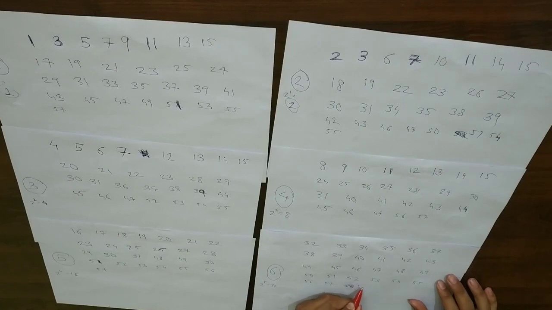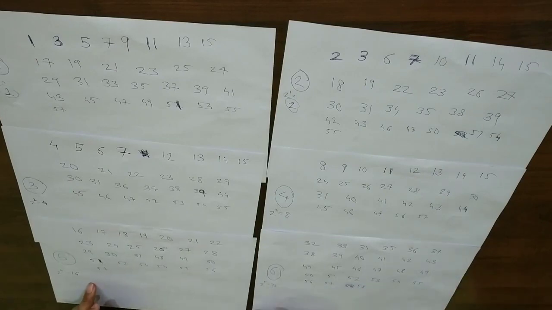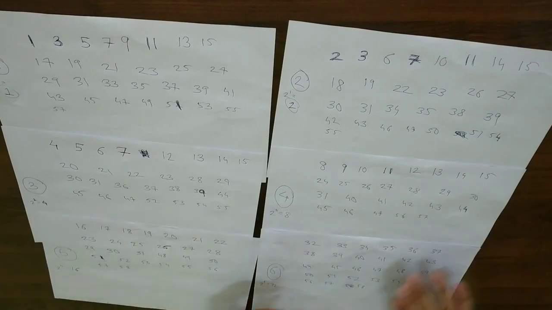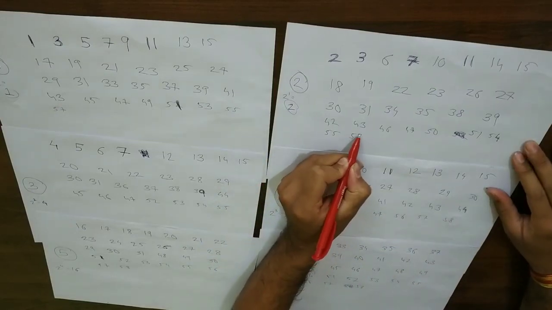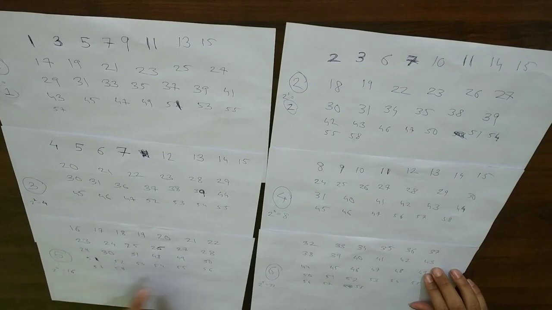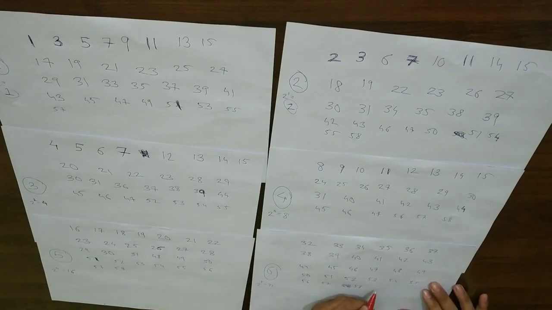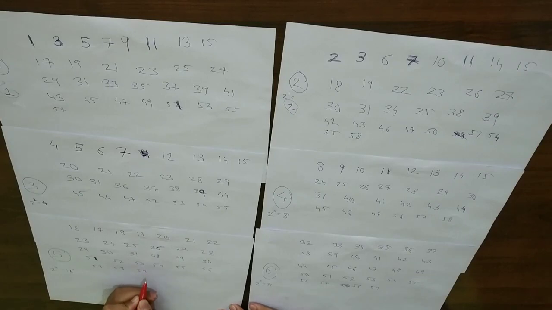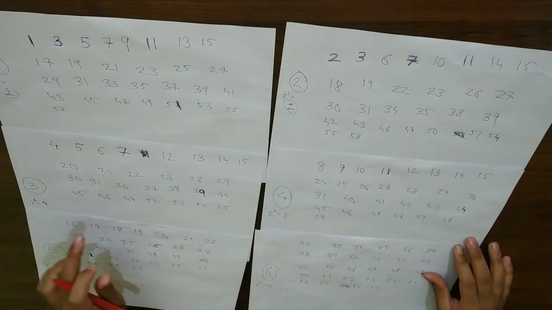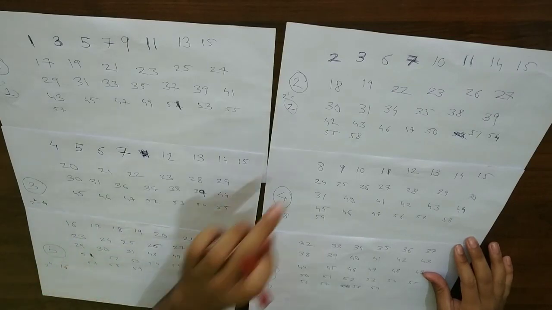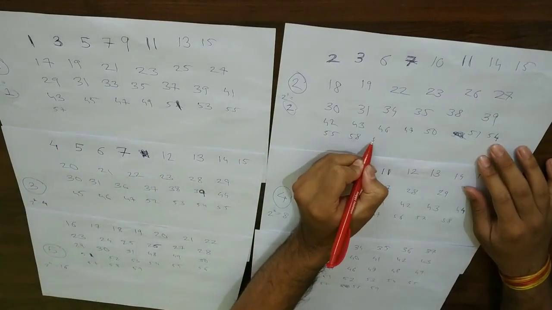Next is 58. 58 is 32 plus 16 plus 8 plus 2. Then 59. 59 is 32 plus 16 plus 8 plus 2 plus 1.